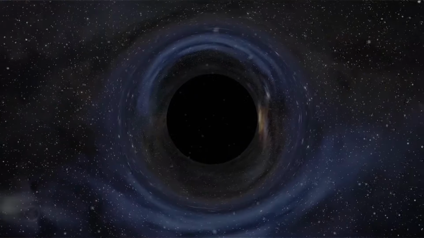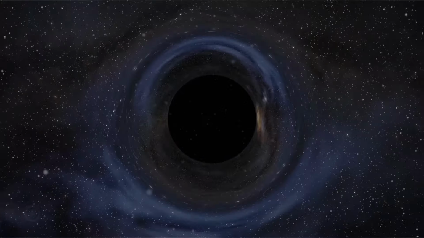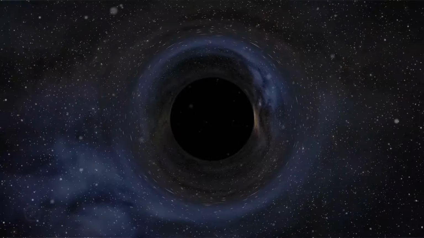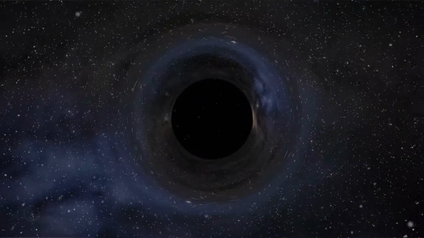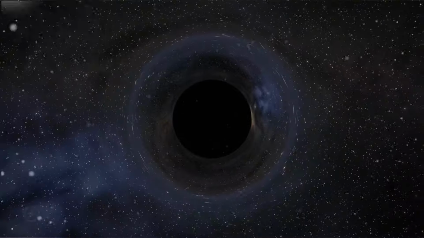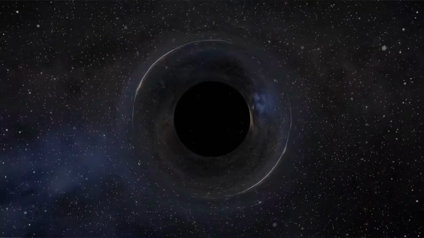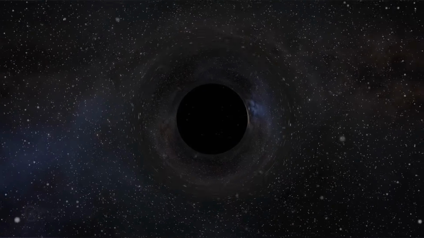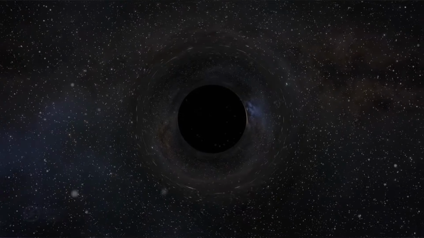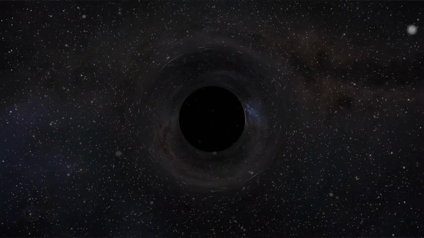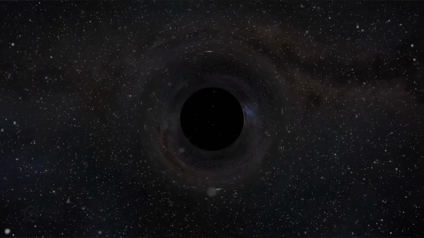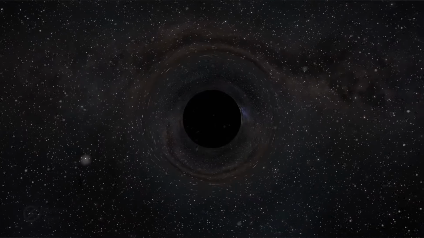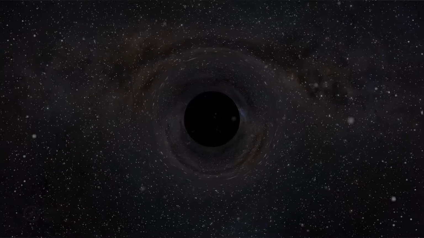Events like this suggest that successive mergers in dense clusters may gradually build up larger black holes. Globular clusters are prime environments for such processes. These dense collections of ancient stars, often found in the halos of galaxies, contain conditions where stellar black holes can sink toward the center, merge, and form heavier remnants. Some globular clusters show kinematic evidence for a massive dark object at their core, consistent with an intermediate black hole.